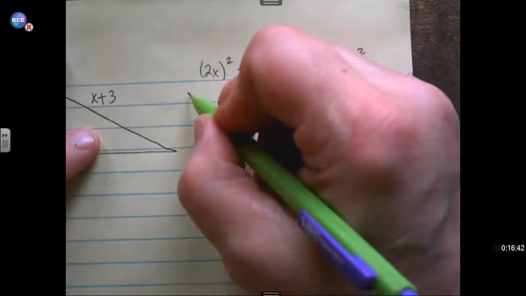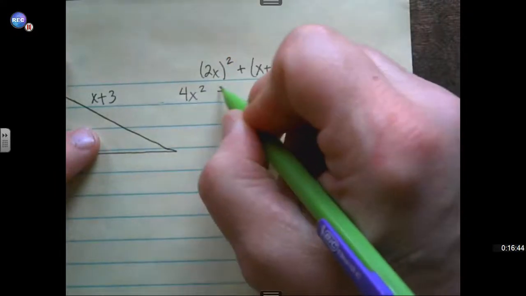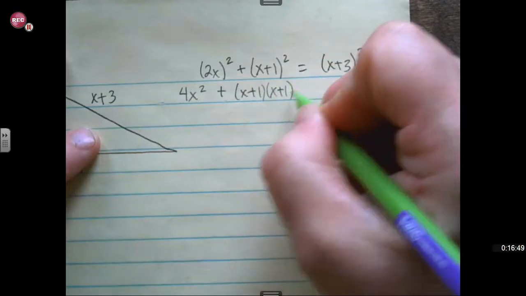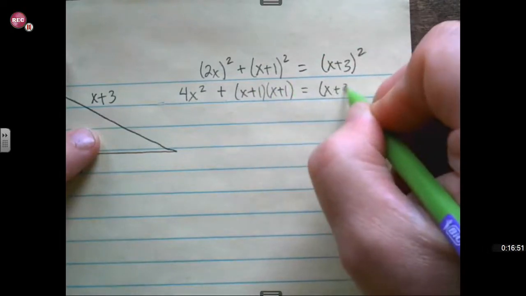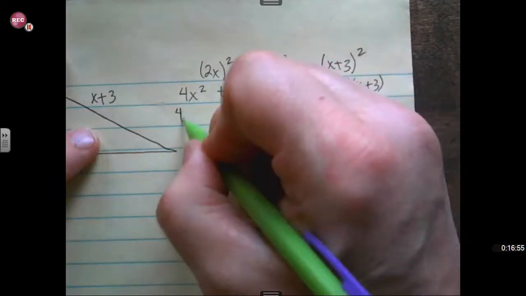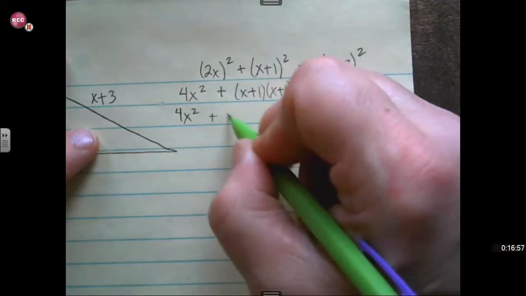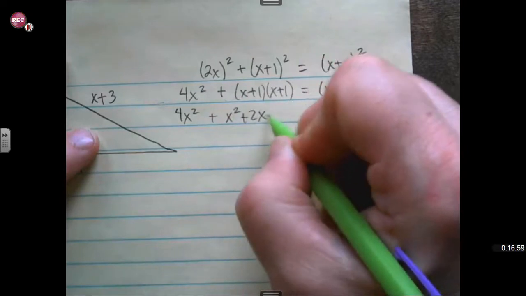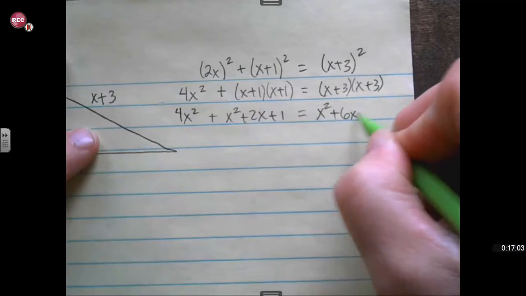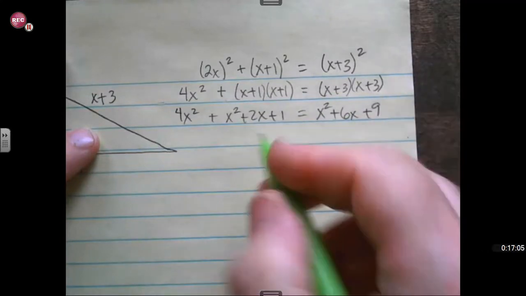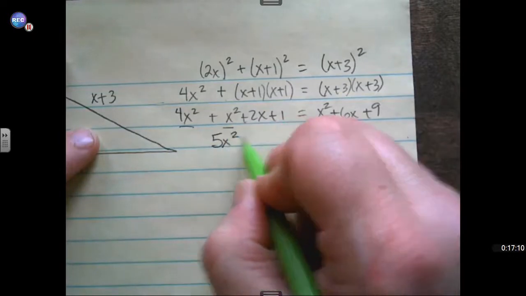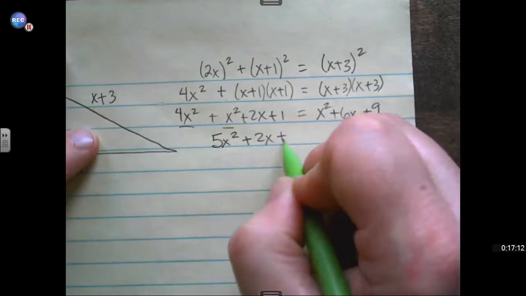You just have to remember that when you multiply this out, this is x plus 1 times x plus 1, and this is x plus 3 times x plus 3. And so when you multiply that, you get x squared plus 2x plus 1. You get x squared plus 6x plus 9. Notice over here that I have 5x squared plus 2x plus 1.